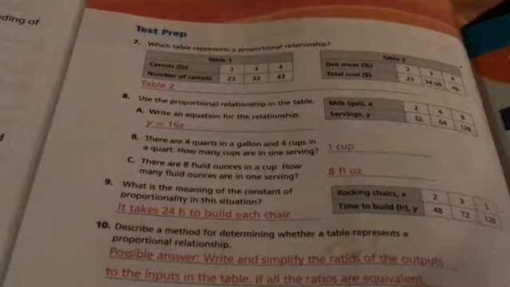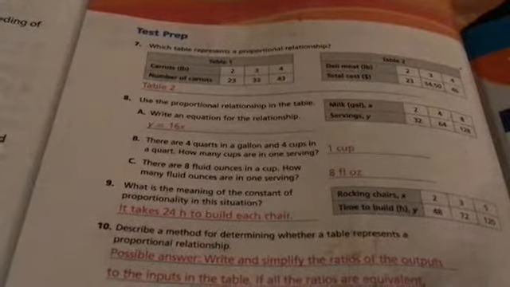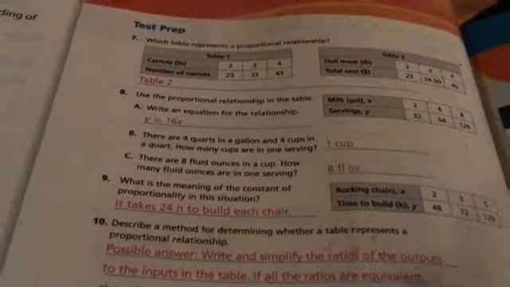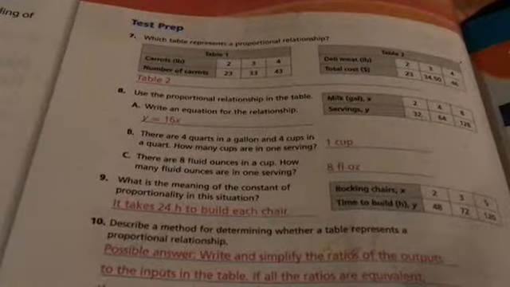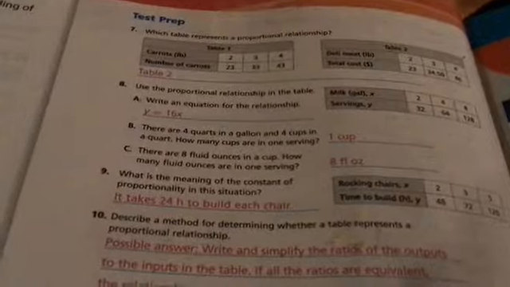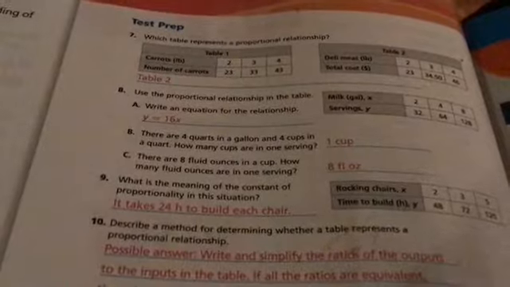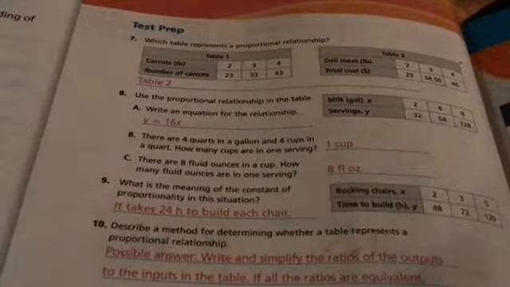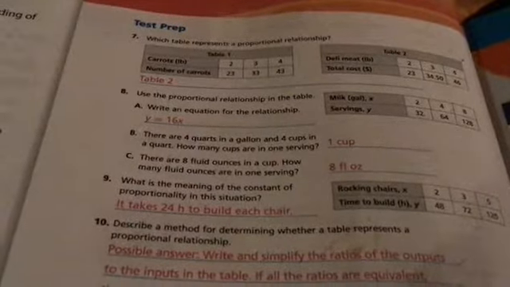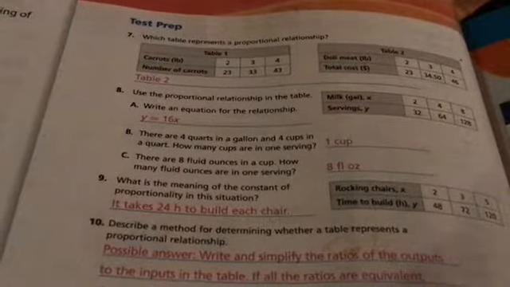Most of you saw that happening, so you automatically assumed that the table contained a proportional relationship. But as you can see in the book, the table that shows a proportional relationship is table number 2.